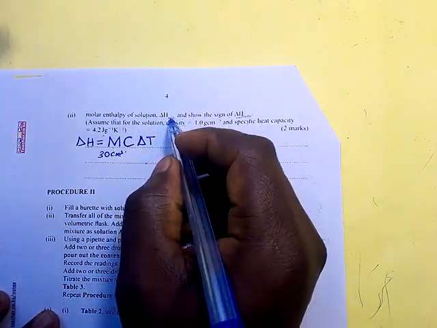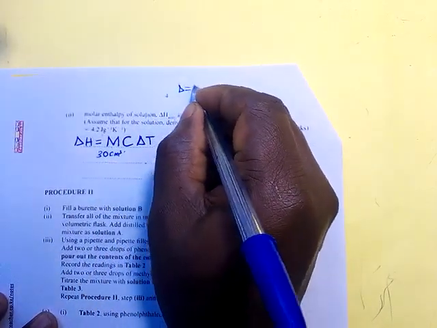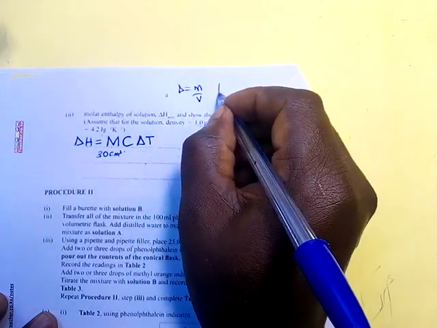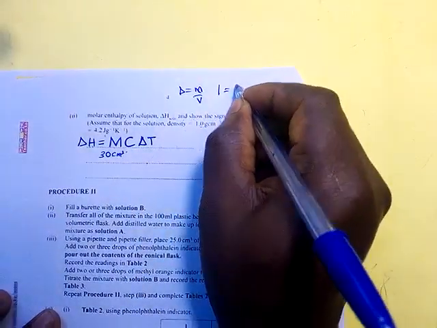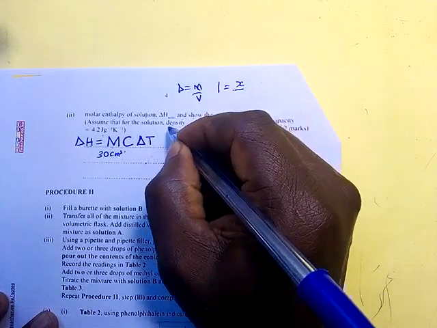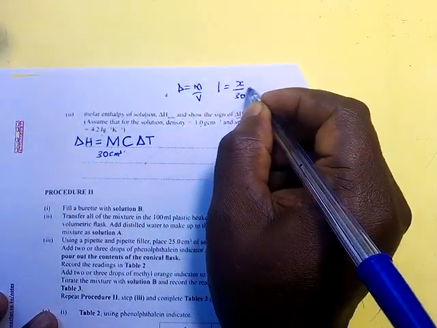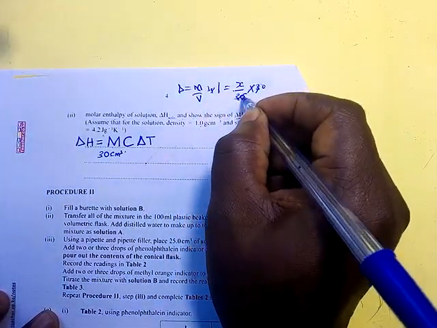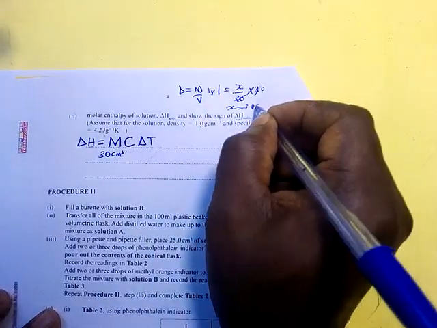Now this one, we measured 30 centimeters cube of distilled water. Remember, you should know that the density equal to mass over volume. Now the density of water is 1. The mass we don't know, but we have the volume, which is 30. So we multiply times 30 both sides. So X equal to 30 grams.